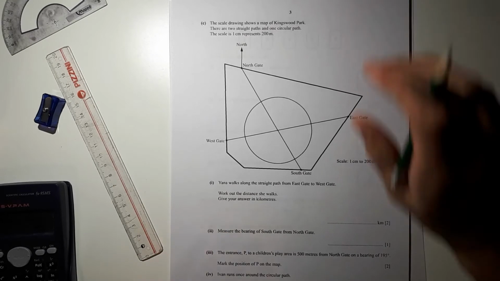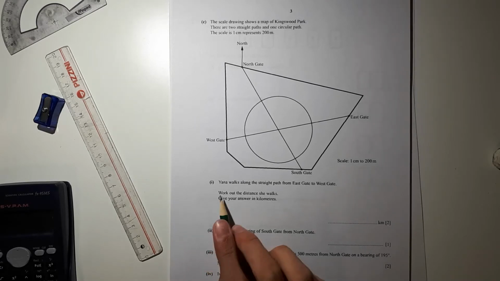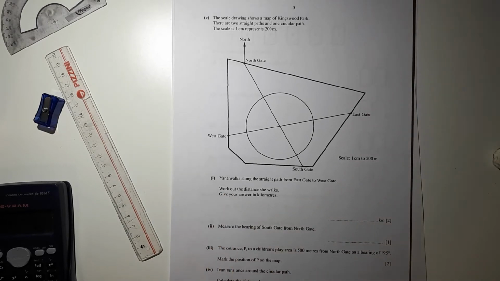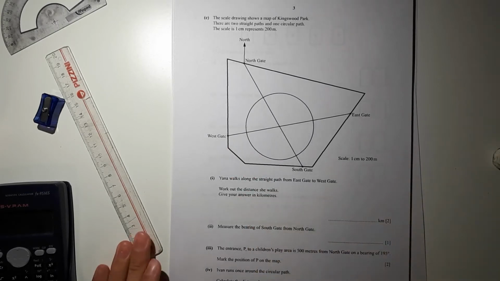C. The scale drawing shows a map of Kingswood Park. There are 2 straight paths and 1 circular path. The scale is 1 centimeter represents 200 meters. So Yana walks along the straight path from East Gate, here, to West Gate. Work out the distance she walks.